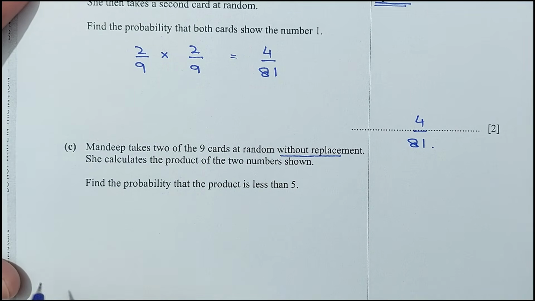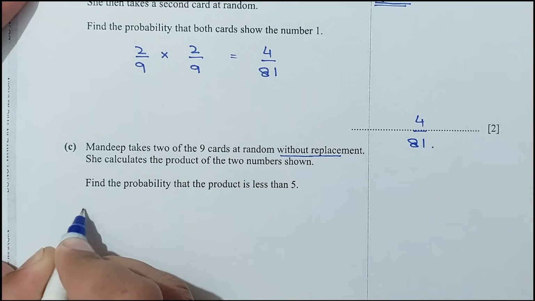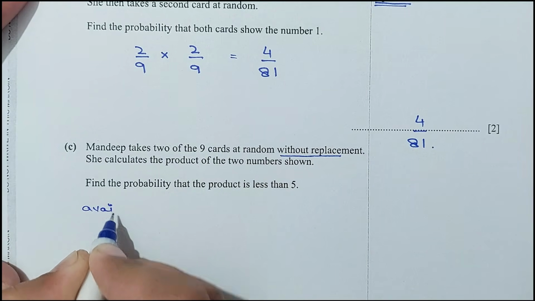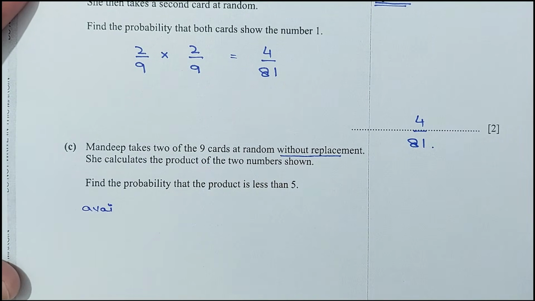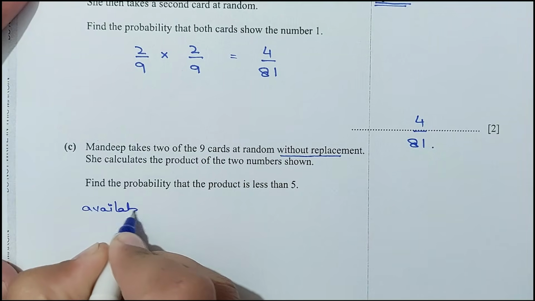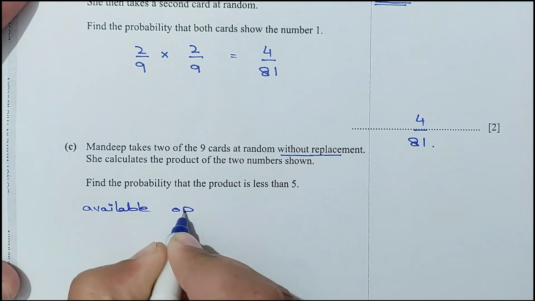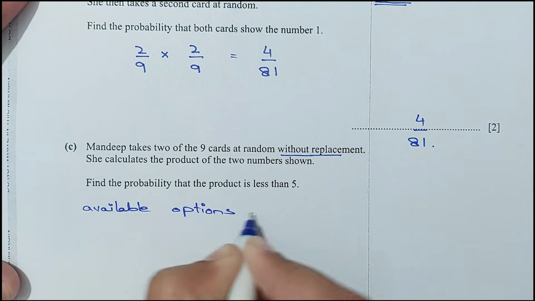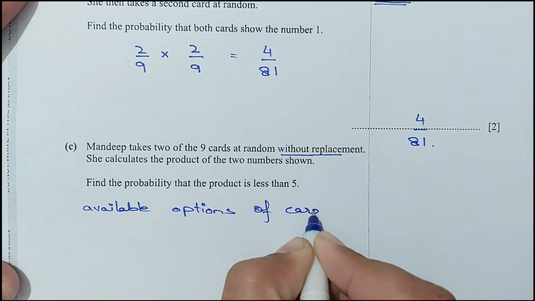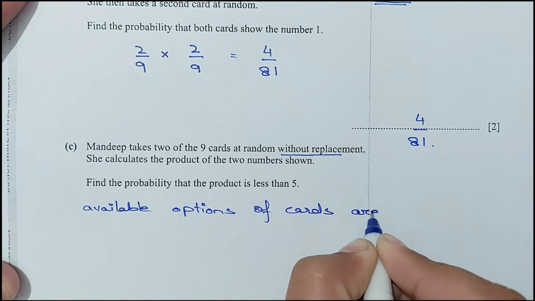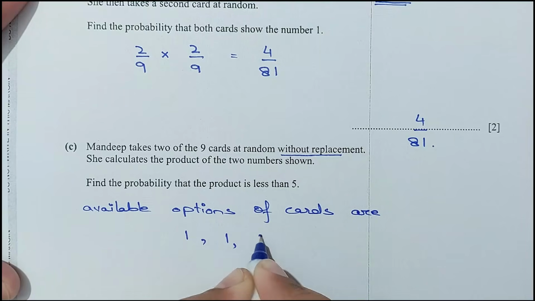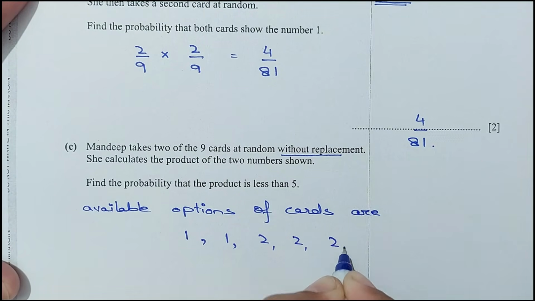Okay, so now let's say the available options of cards are 1, 1, 2, 2, 2. The probability of the first number: the product of two numbers should be less than 5.